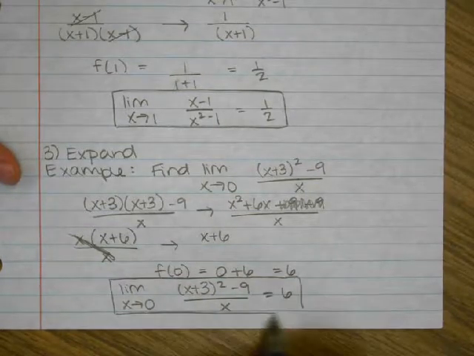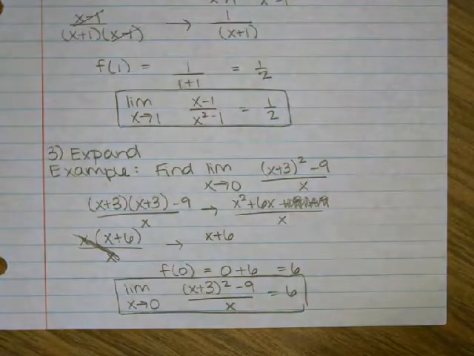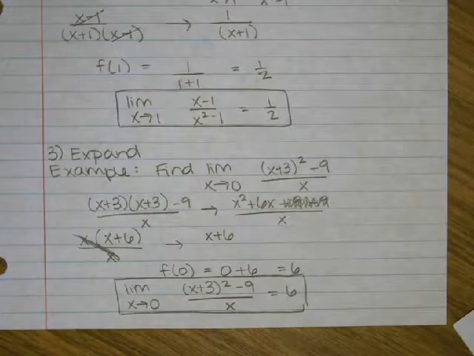The limits that we are usually interested in are not the ones where you can plug the number directly in. We're usually interested in the ones that we're going to have some issues with.